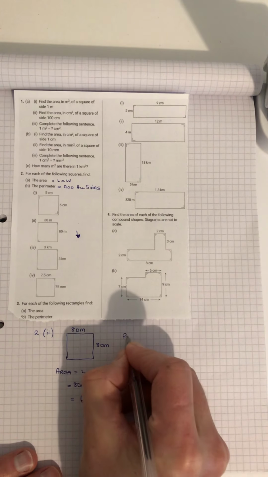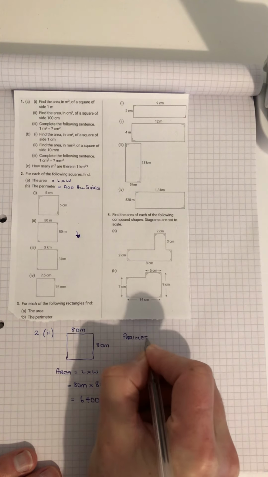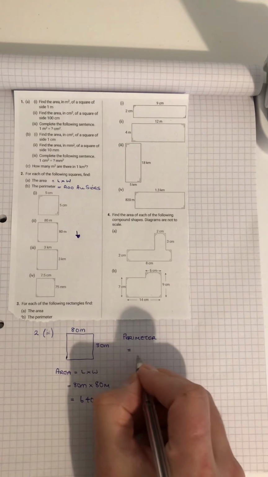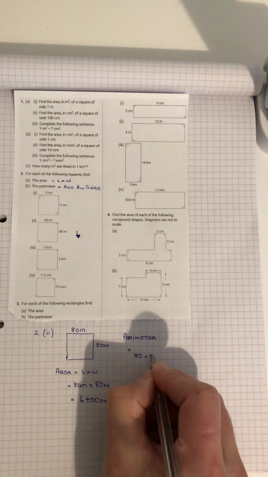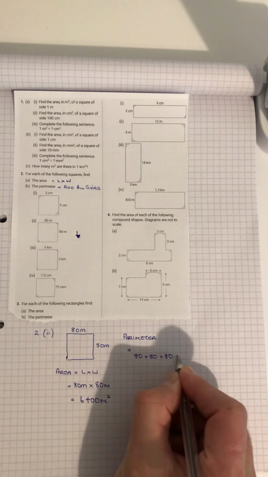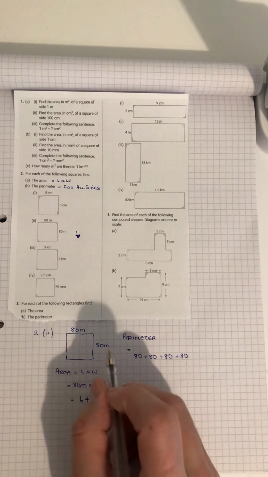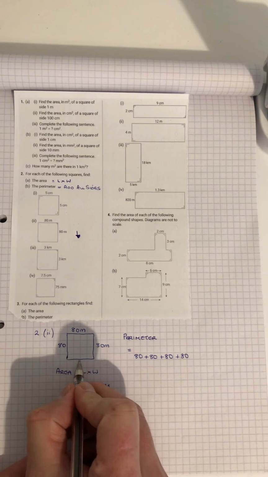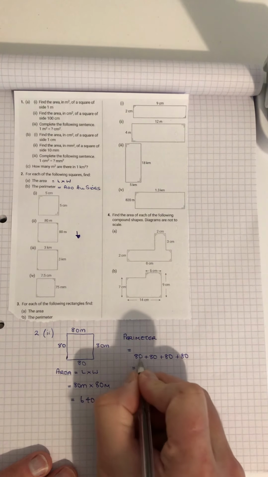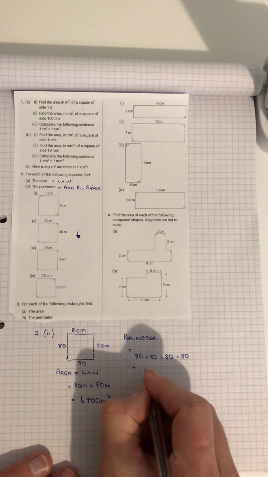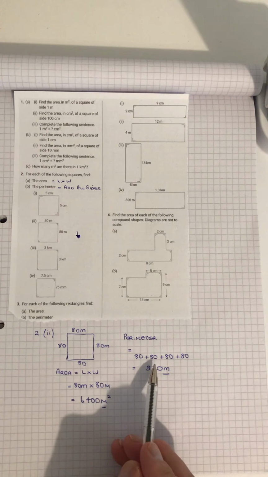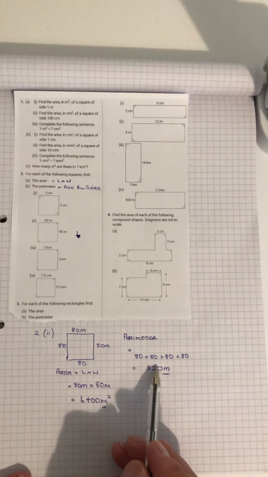And then for perimeter, you want to add up all the sides, but there are 4 sides. So you have 80 plus 80 plus 80 plus 80, because there are 4 sides. This one is the same as this, so this will be 80, and this will be 80. So 80 plus 80 plus 80 plus 80 is 320, and this is just in meters. So area is meters squared, whereas perimeter is just in meters.